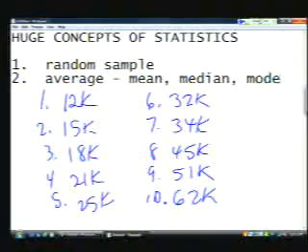Okay, what did you get for the average salary? And this is the mean that you're calculating. Robert, what'd you get? 31.5. There you go. So the mean salary of this was 31.5K.